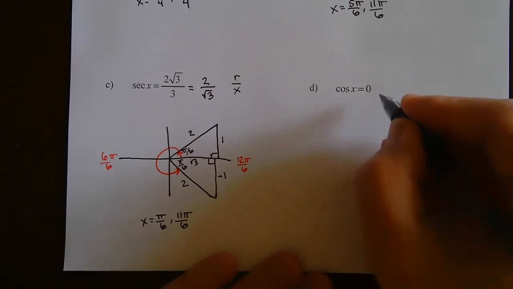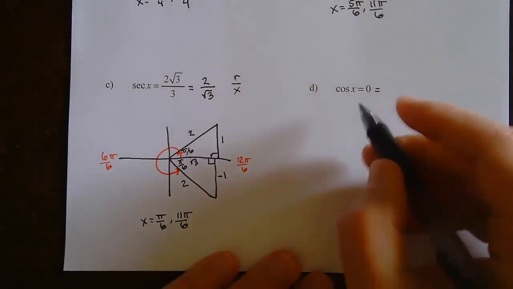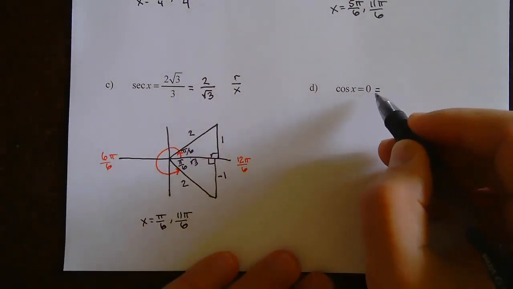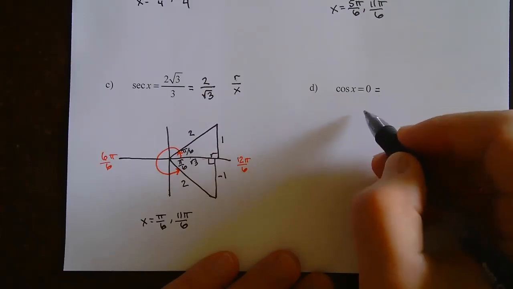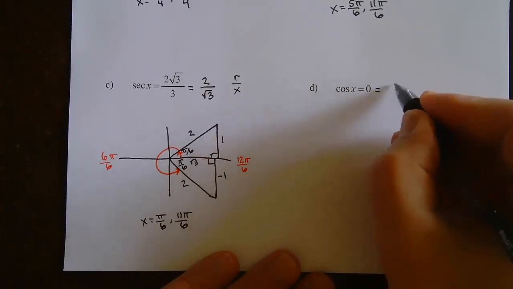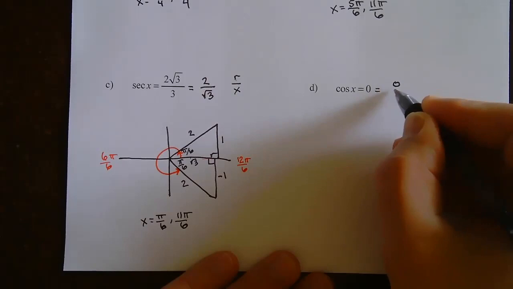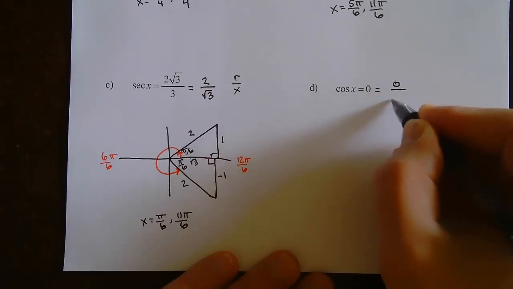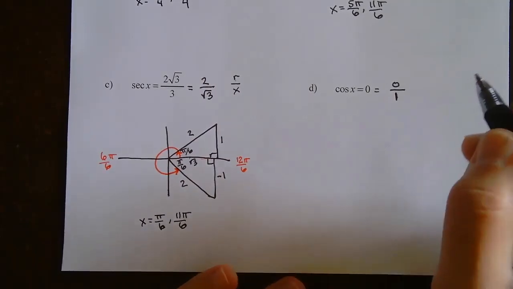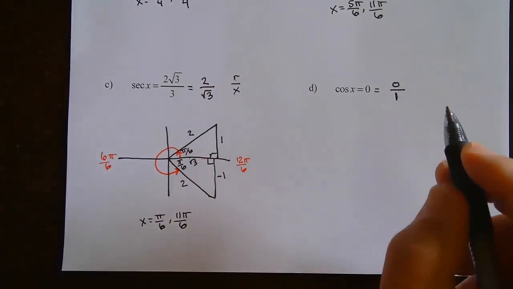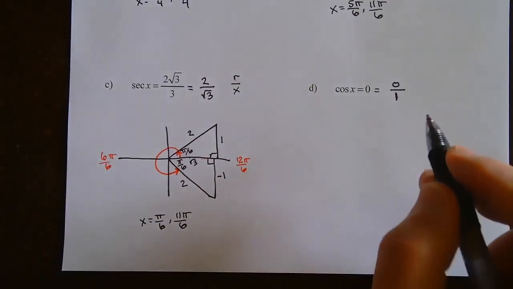Cosine x is equal to 0. Now, when this is 0, cosine is x over r. The only way for this to be 0 is if x is 0 and r is some number other than 0. So we're going to call it 1. The simplest version would be 1, okay? So we have to think about where is x 0 and the radius 1.